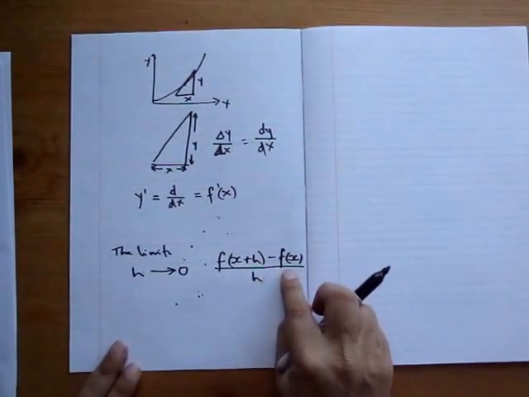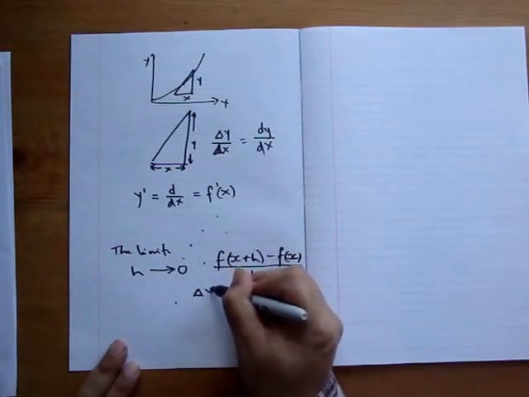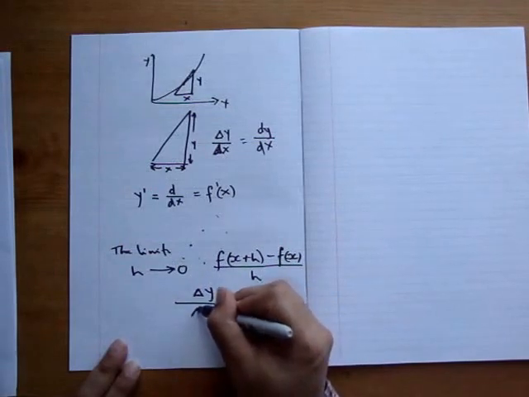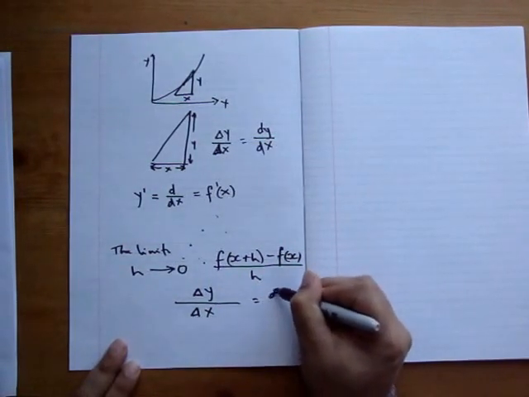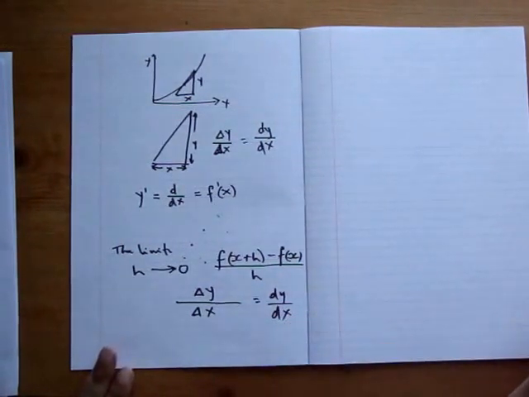This top line becomes delta y, and this bottom delta x, and this equals dy over dx.